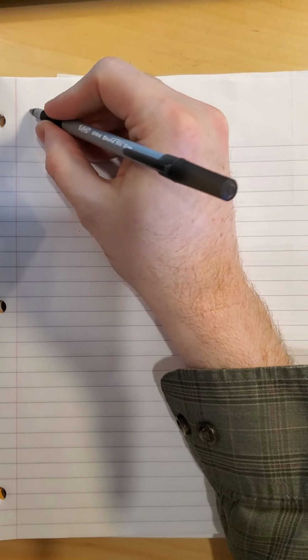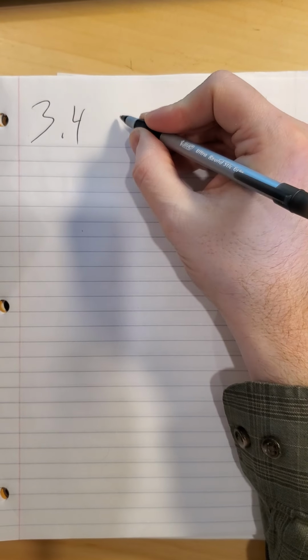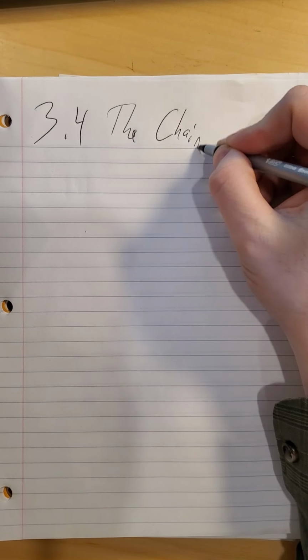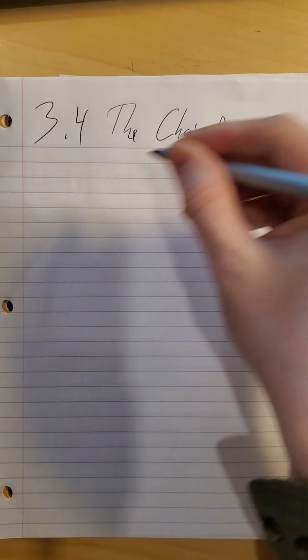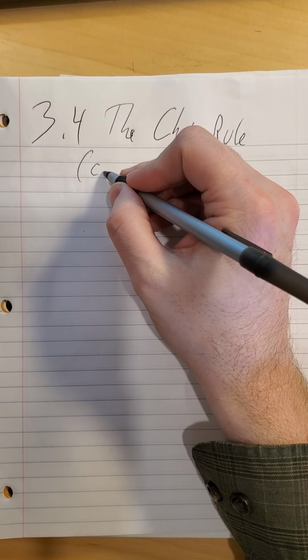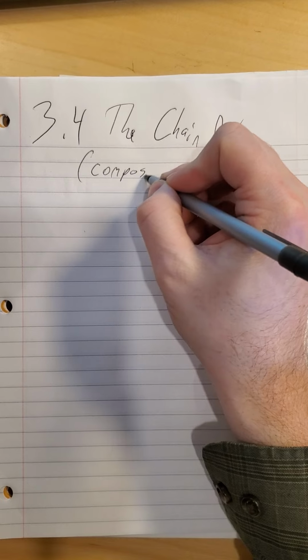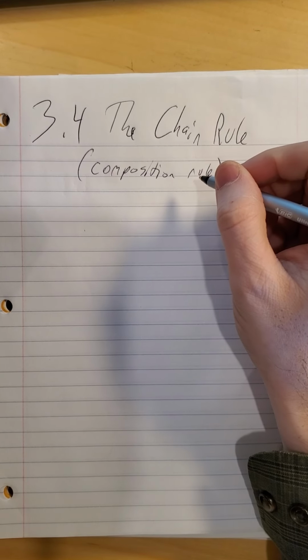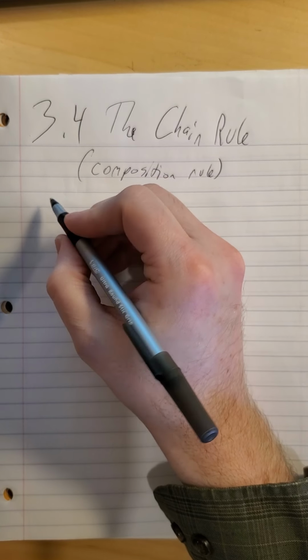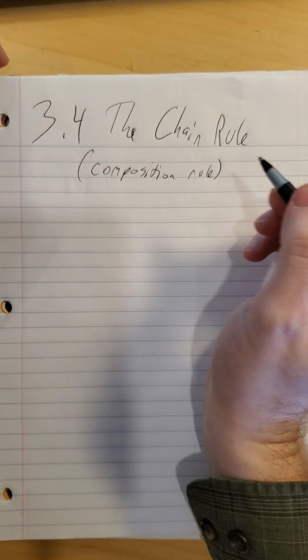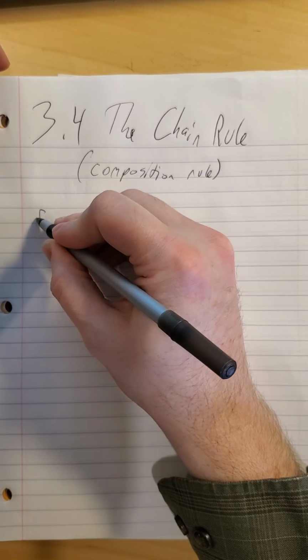Hello and welcome back. In 3.4 we get to work with the chain rule, also arguably called the composition rule. So a little mini review on composition of functions.